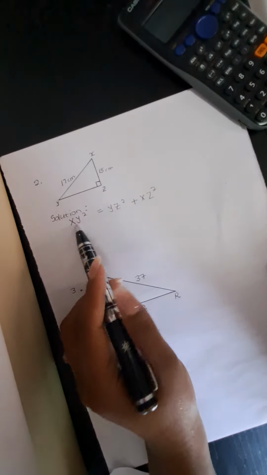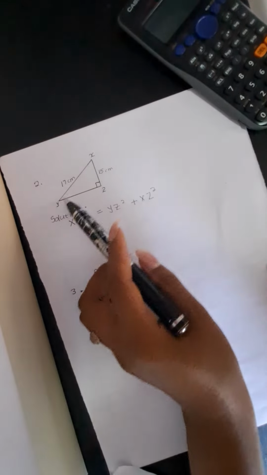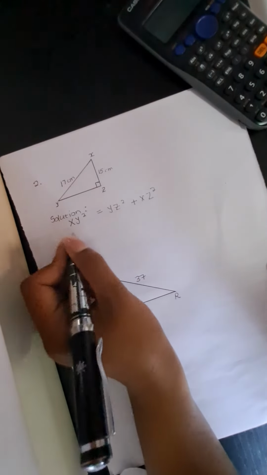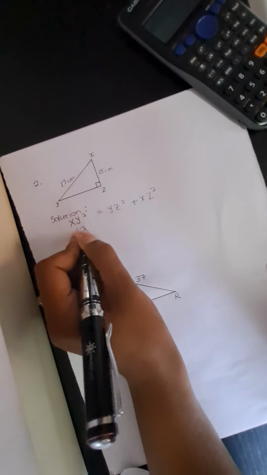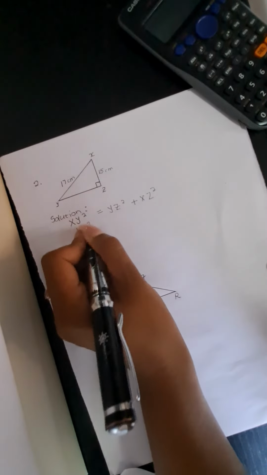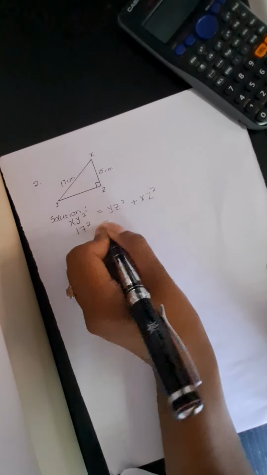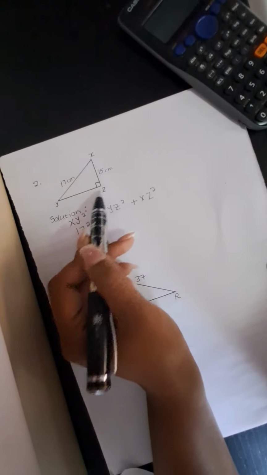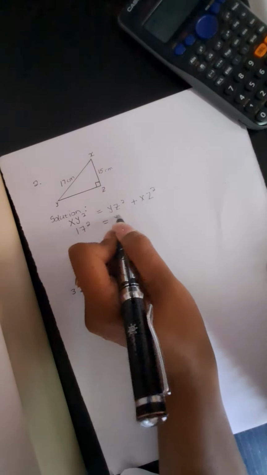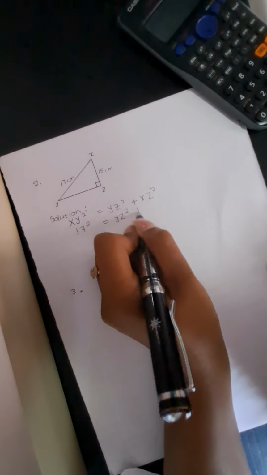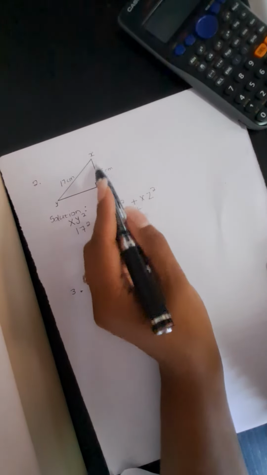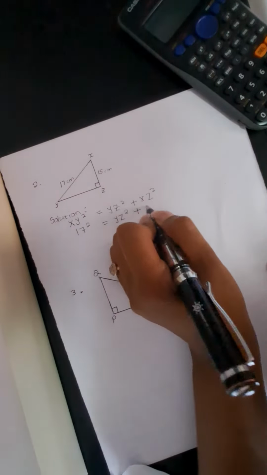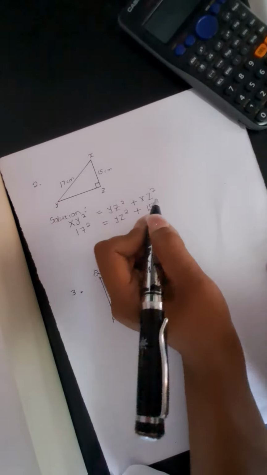We know that side XY is 17 centimeters, so we substitute 17 when we see XY squared, and then equals YZ. It's unknown, so you just say YZ squared plus your XZ is 15 squared.